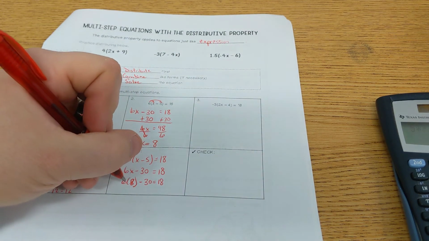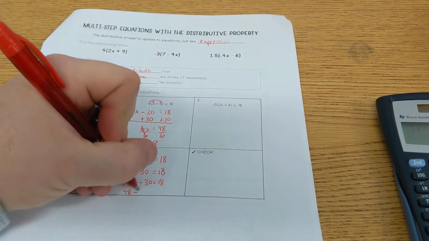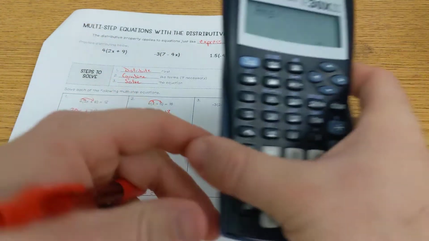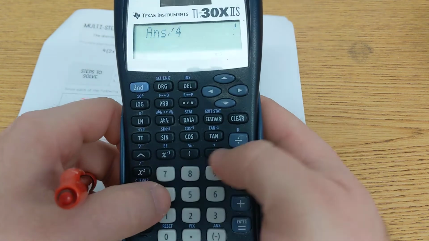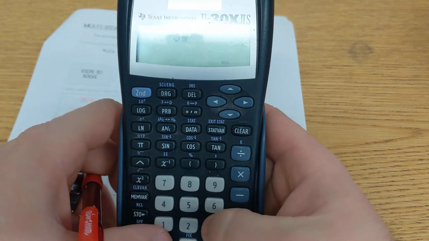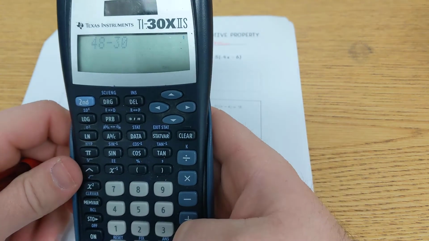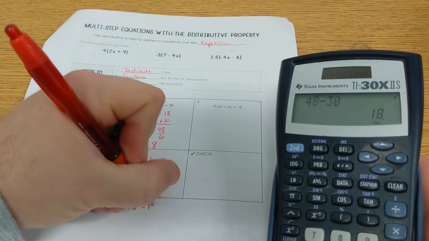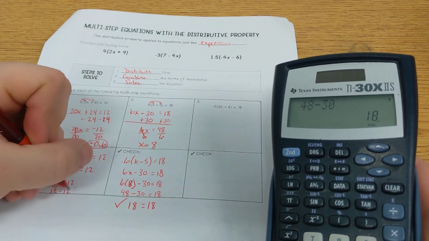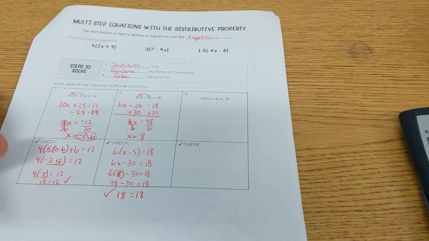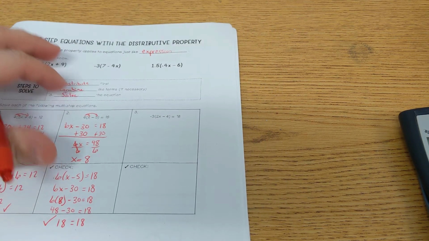Okay, well 6 times 8 is 48 minus 30 is equal to 18. Just make sure, 48 minus 30, this should give me 18. So 18 is equal to 18. Okay? All right. Let's do the next one.